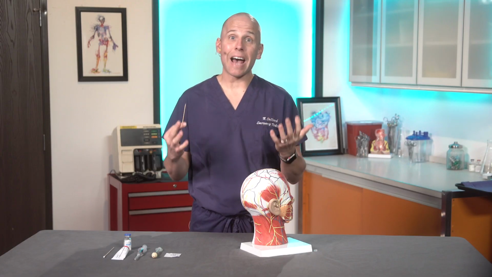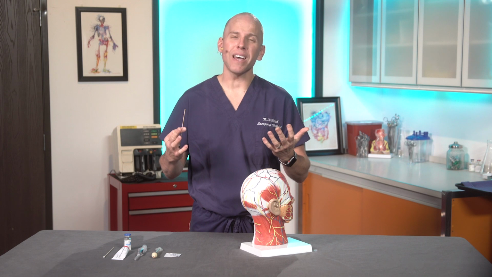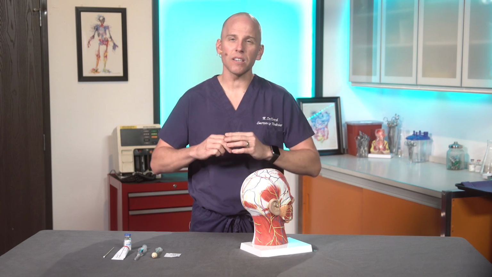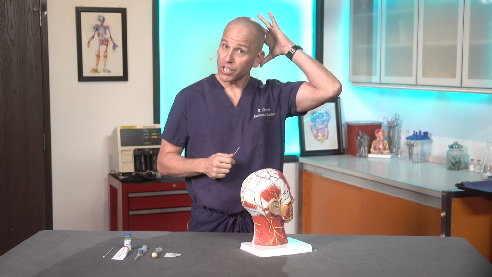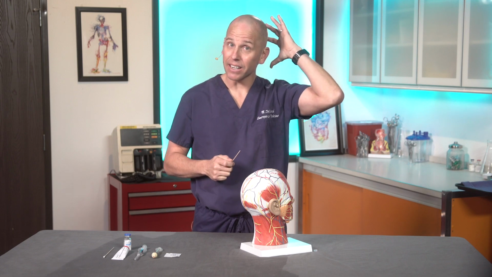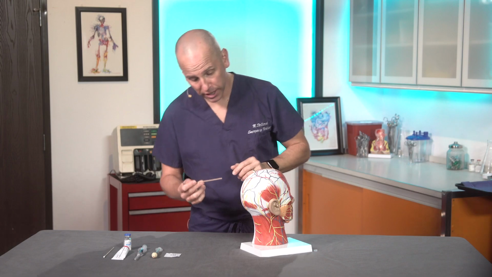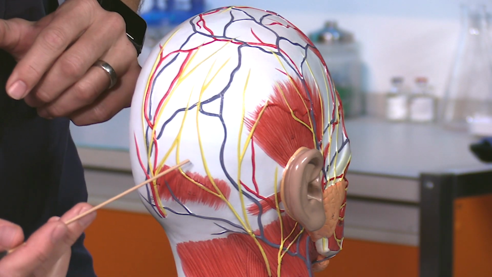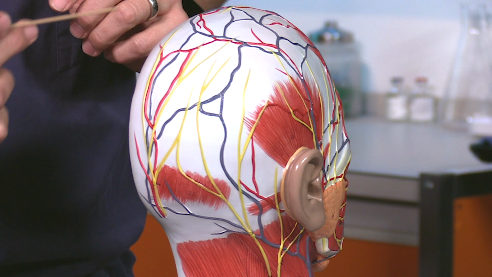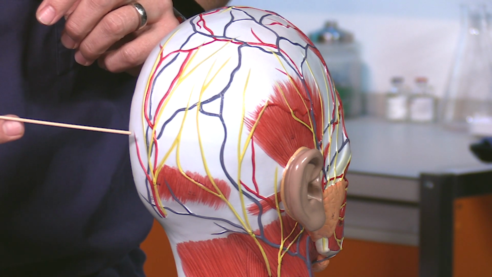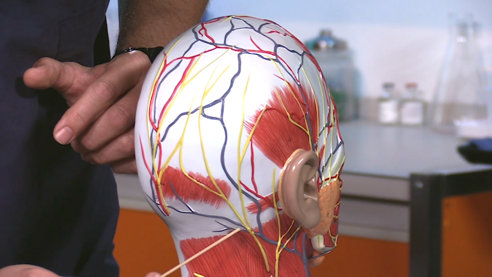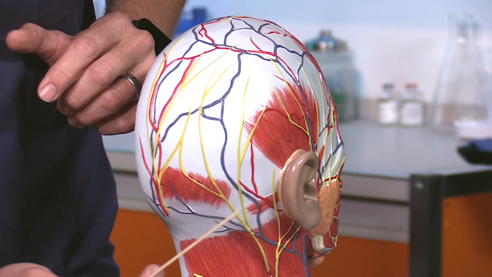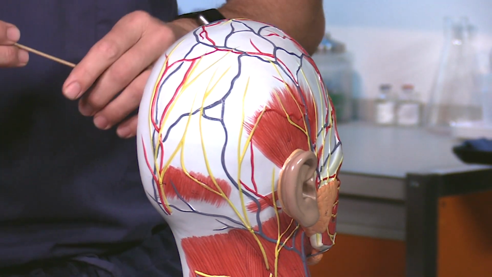I want to start off with the anatomy of the greater occipital nerve and also the lesser occipital nerve. And this is that nerve that you're going to be going after when you do an injection with local anesthesia on the posterior aspect of the head. So the greater occipital nerve really kind of comes up and cruises up and innervates the top of the scalp from the external occipital protuberance to the vertex. The lesser occipital nerve comes out lower and really innervates the lower aspect of the scalp and the posterior neck.